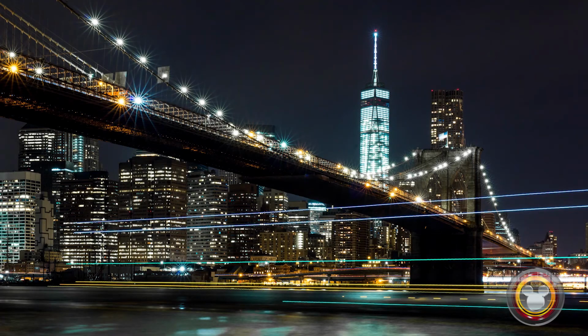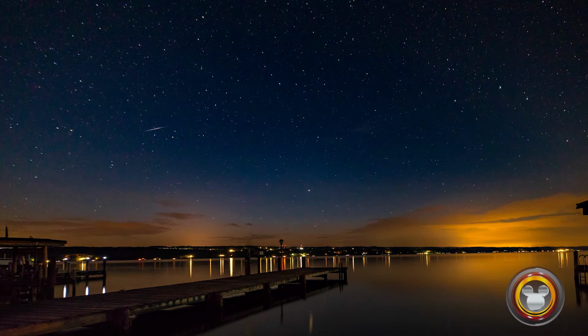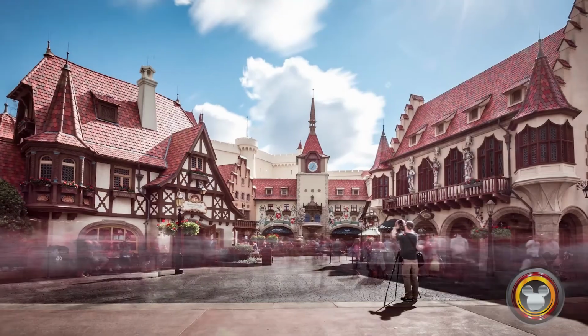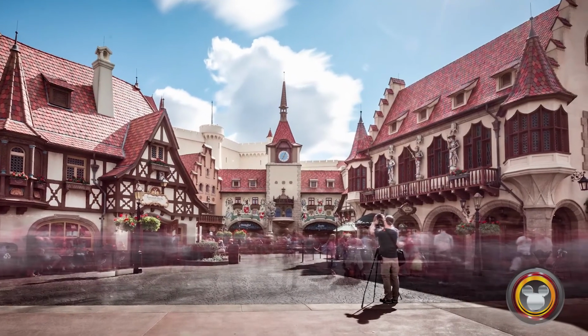But when you want to go longer, put your camera on a tripod and set it for a longer exposure, like 1 second or more. You can get really creative with long exposures. And long exposures aren't just for nighttime or indoor shots. You can really use it any time of day and get some fun effects.